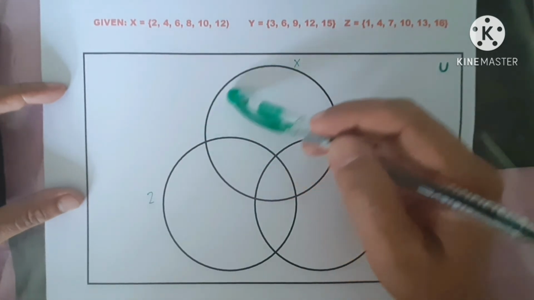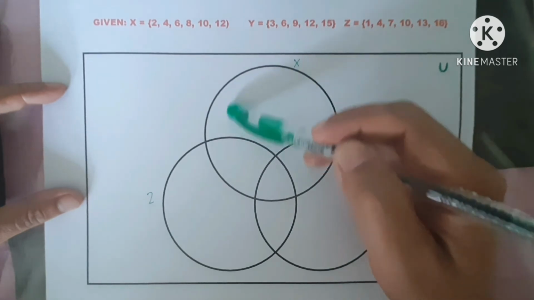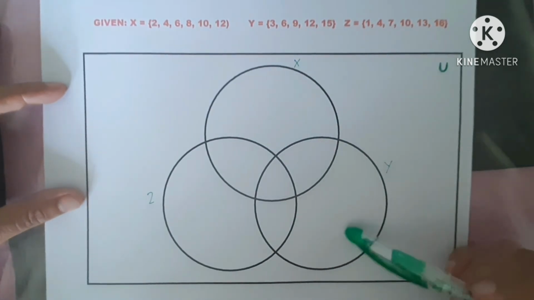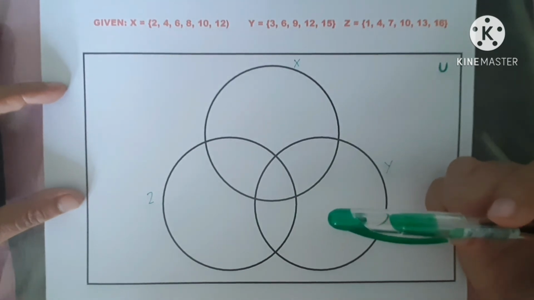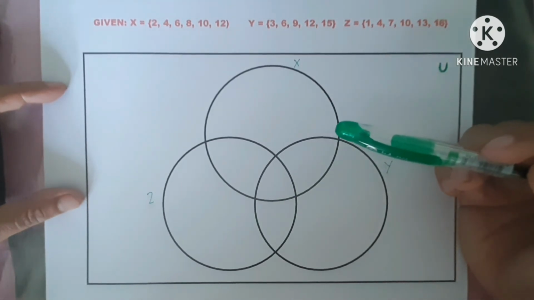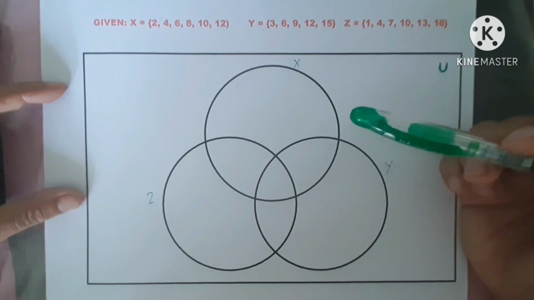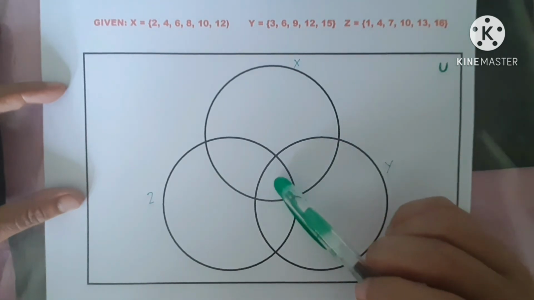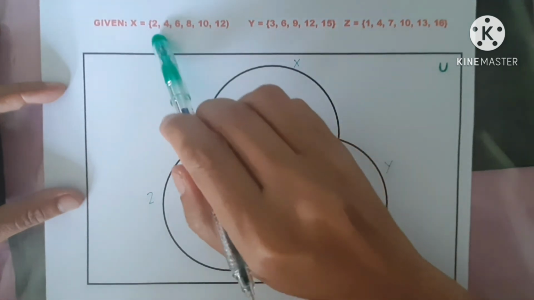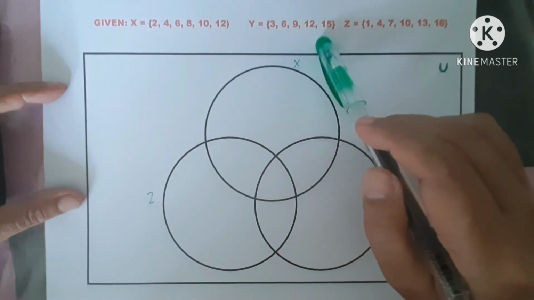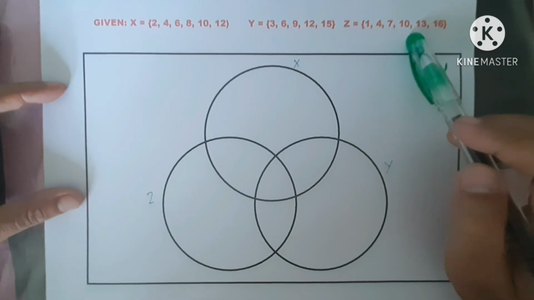And of course, these regions here, as you can see, are the regions where elements exclusively belong to them; they do not share them with other elements. So we will start from the most inner portion, this one here. Let's check which elements are common to all three.